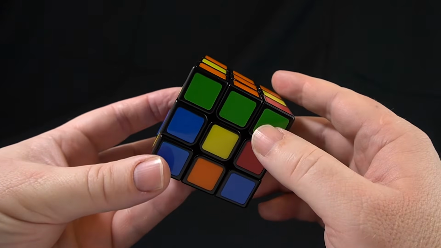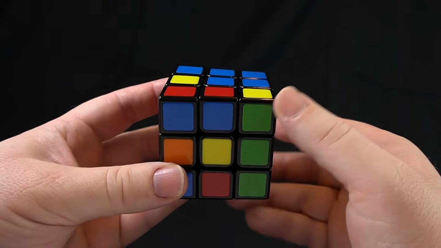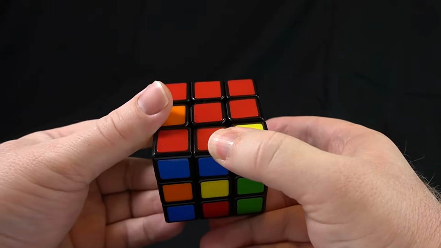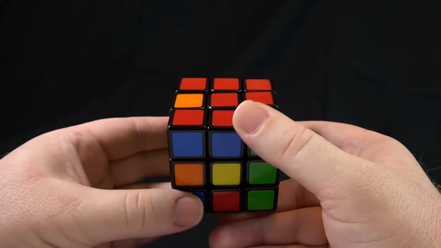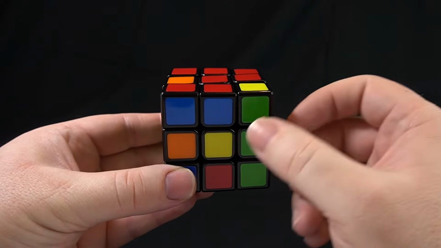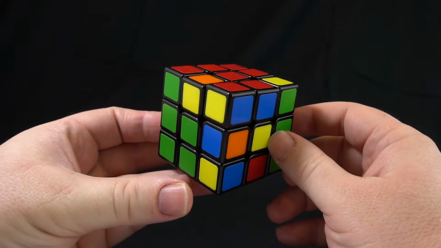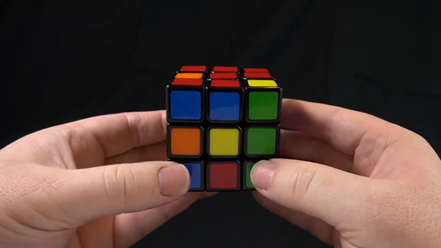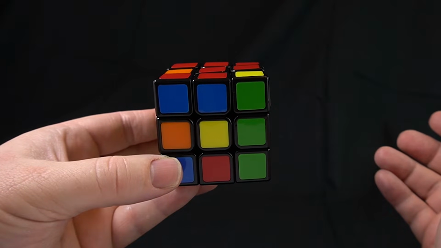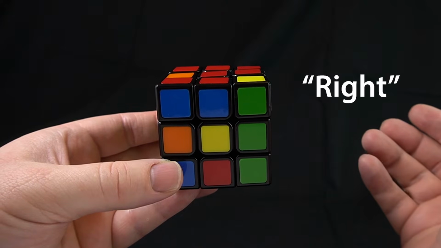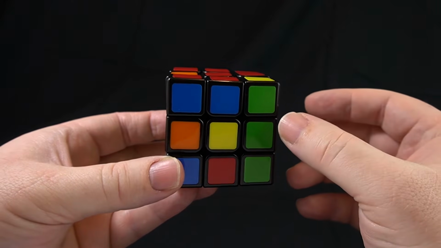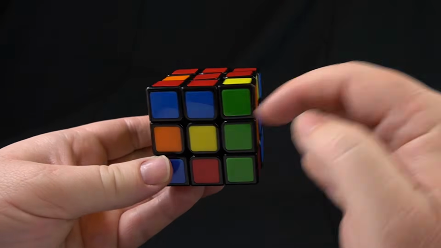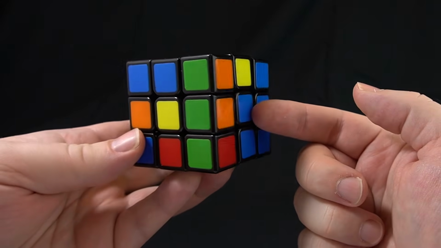Let's try again. What if we were looking at this side? Let's make the red match there. Okay, what's the answer? Say it out loud. Our keyword would be right. That's correct because the blue is facing you and this blue is on the right side.